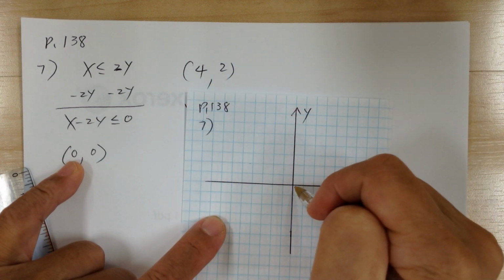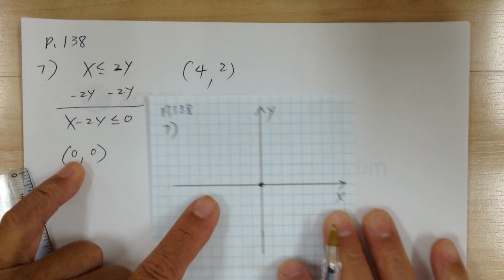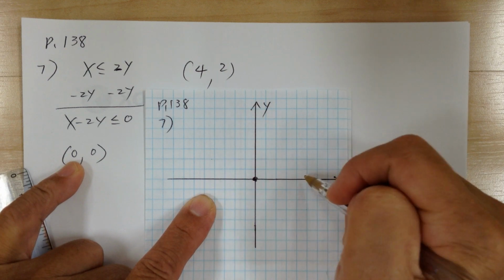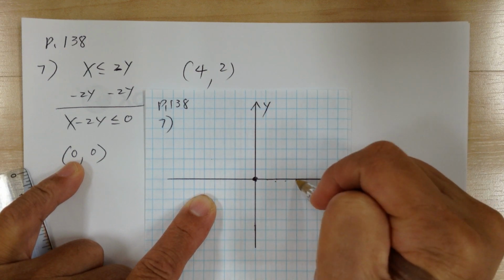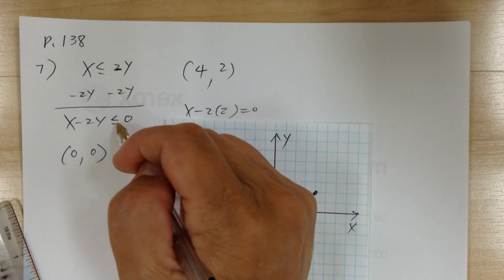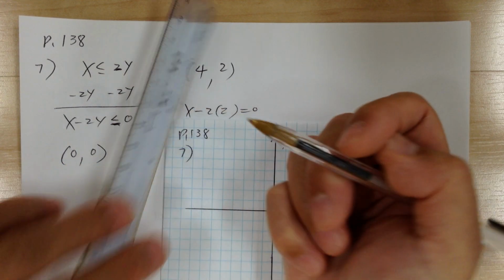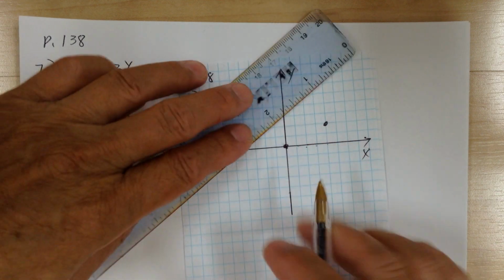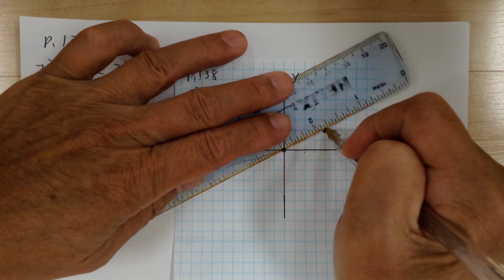Okay, so the first point is 0, 0. Next one is 4, 2. And again, this is going to be a dashed line because of this little equal sign over here, so it's a dashed line. So make sure you pay attention to dashed line versus solid line.